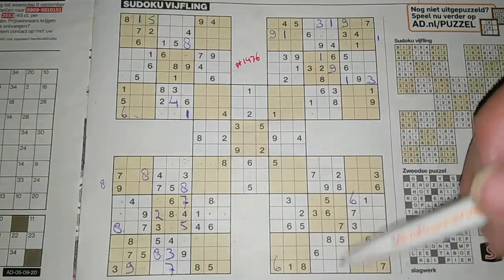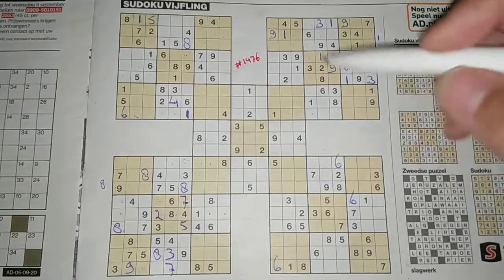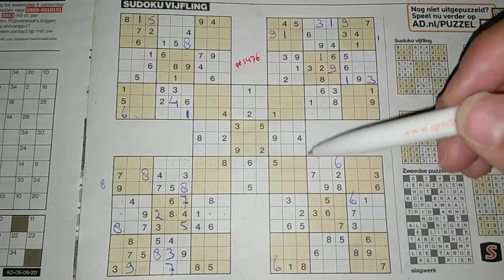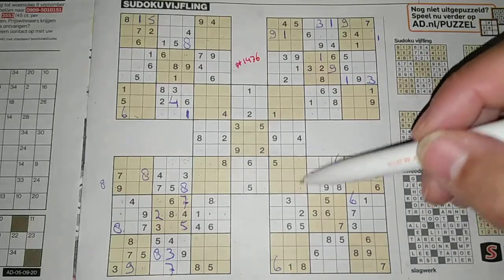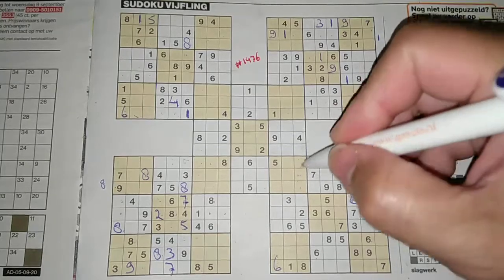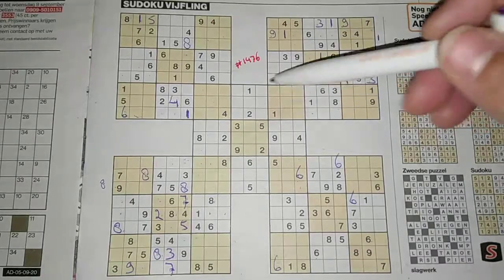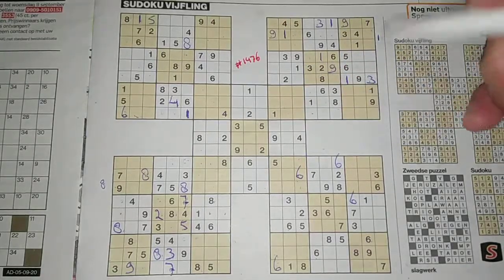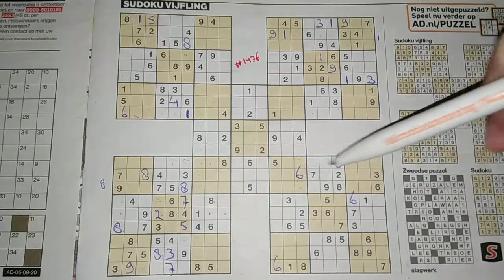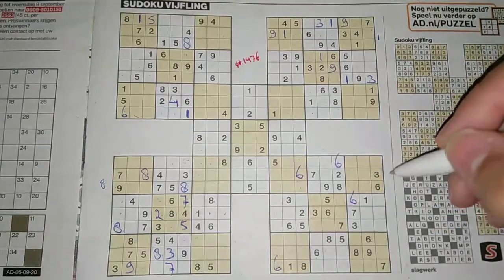6 in this column, 6 in the middle column. So in the column next, the only place for a 6 should be here. 6 in this first column, 6 in the second column. So in the third column, the only 3 places for a 6 should be here, here, or there. We see here 6, no 6 there. Here 6, no 6 there. Only place for a 6 should be there. And all the 6s are used, I can see. Yes.